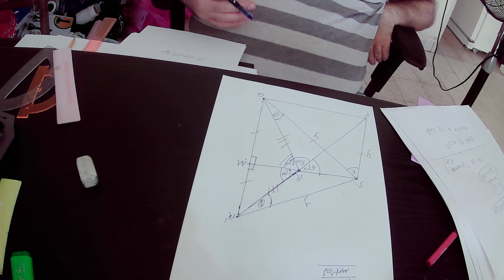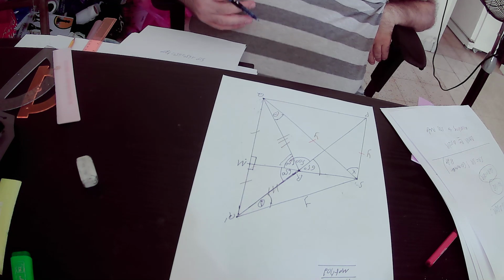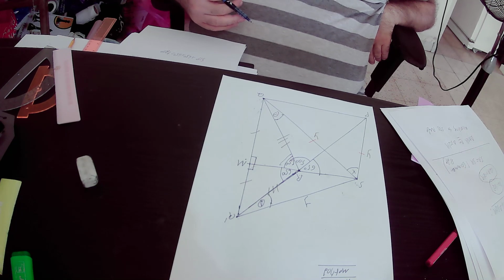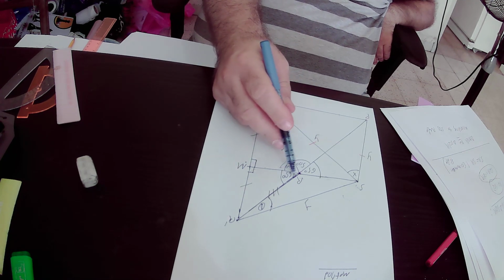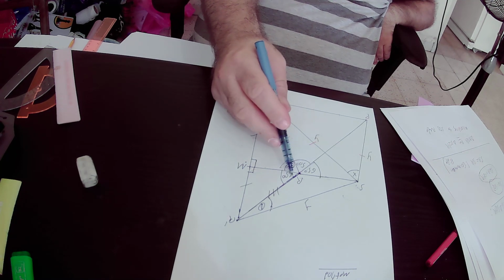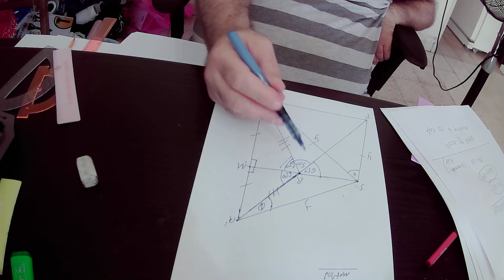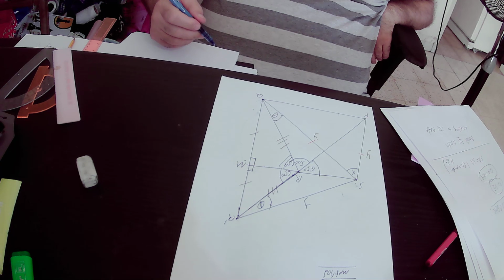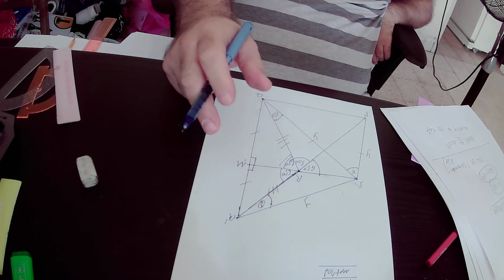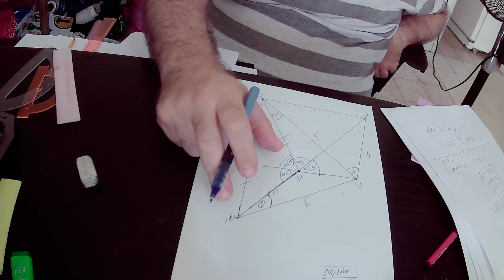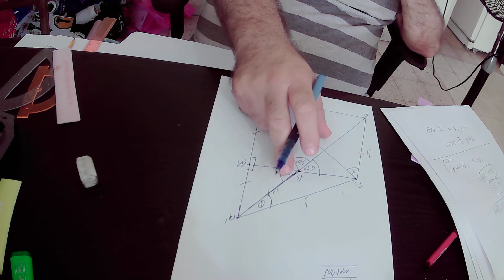So what is an angle of 180 degrees? Any angle that equals 180 degrees is a straight line. So at point R we have a straight line, and we also proved that PR is a straight line and RQ dash is also a straight line, and at point R we have a straight line.